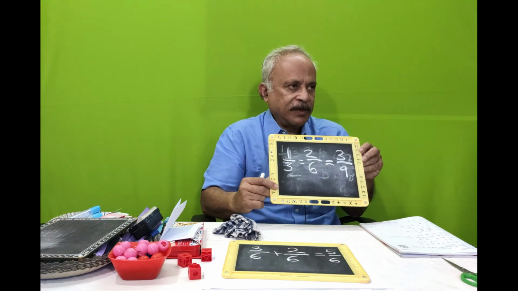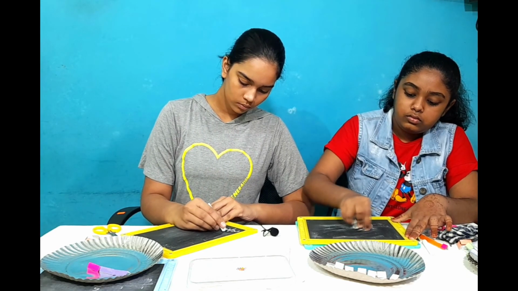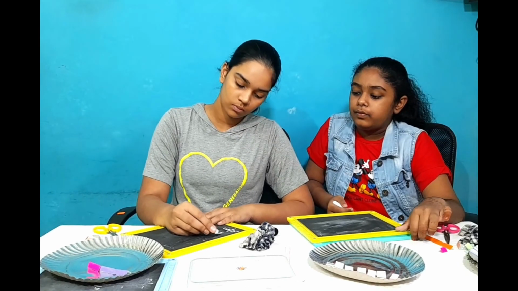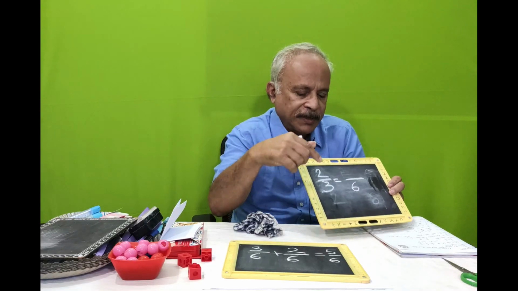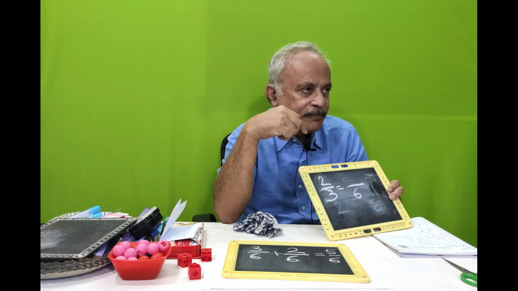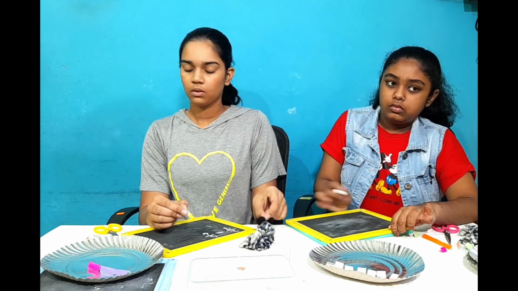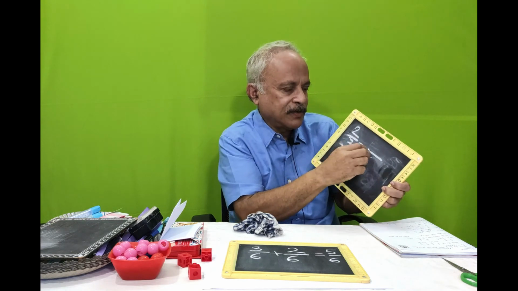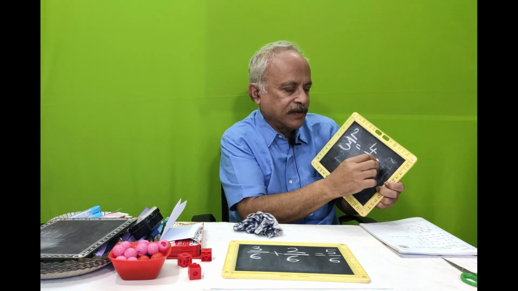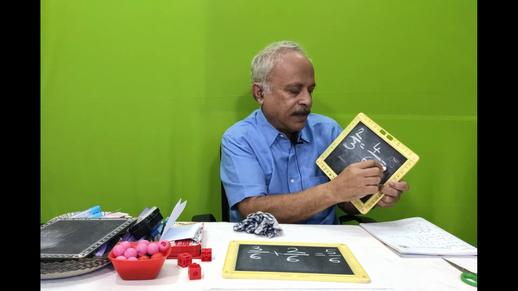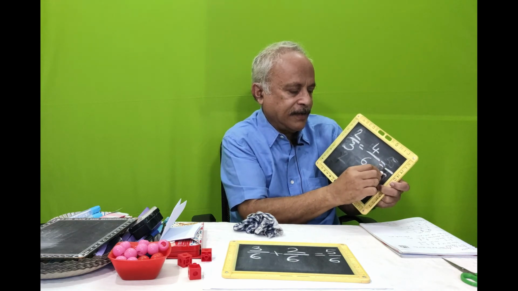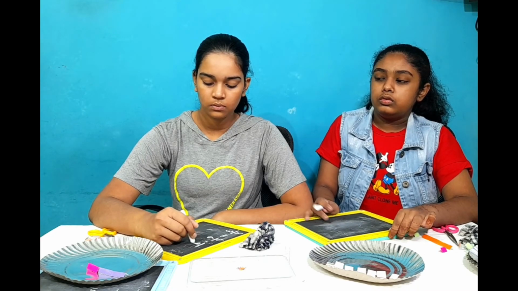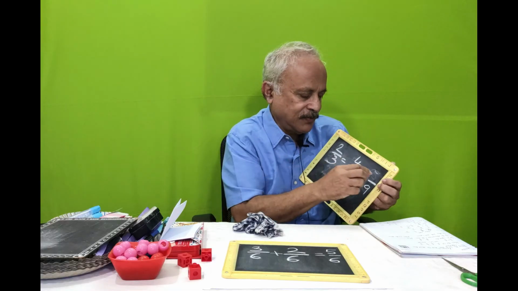These are the ratios for 1 by 3. Now, what will be the number here? 4. Okay. So 2 by 3 is now 4 by 6. And if I take this as 9, then what do I get here? 6. Very good.